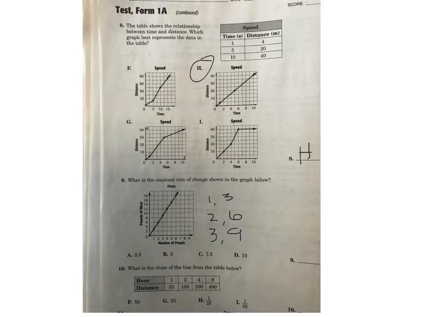Number 9 is, what is the constant rate of change shown in the graph below? So I just kind of put a few of our data points. So we go over 1, up 3, and then it's 2, 6. So the constant rate of change is going up by 3 each time. So our answer would be B.